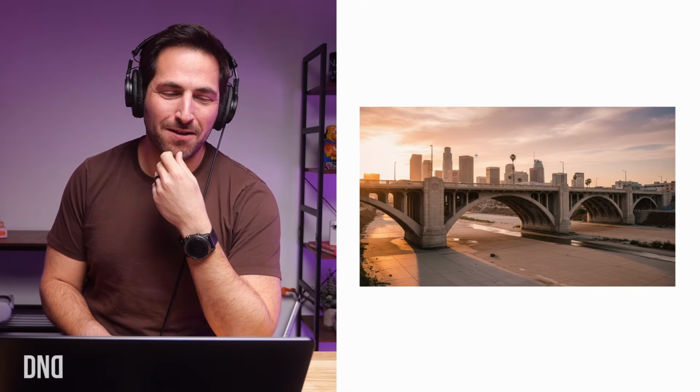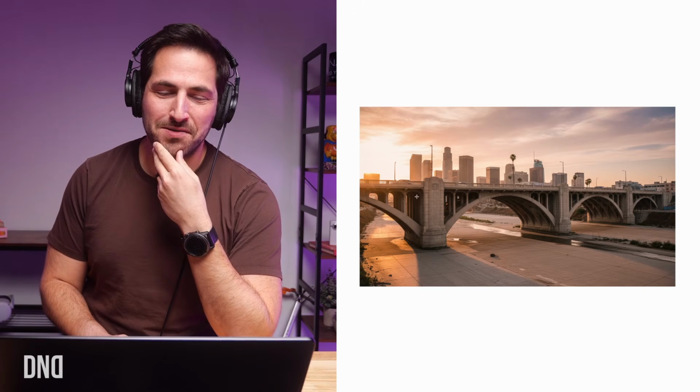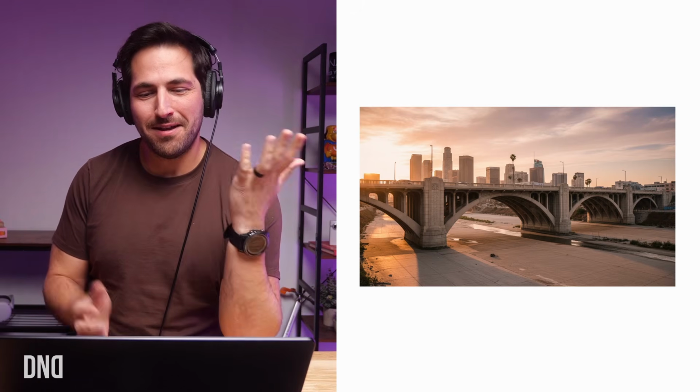Other one was the 4th Street Bridge. This was Nano Banana, which looks like LA. It's too clean. Yeah, but the 4th Street Bridge has the new ridges. Oh, no, arches, my friend. Let me school you on LA stuff. Is that incorrect? You are so incorrect.